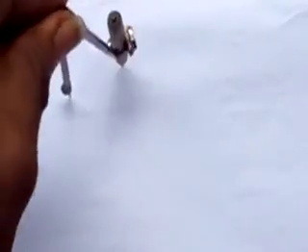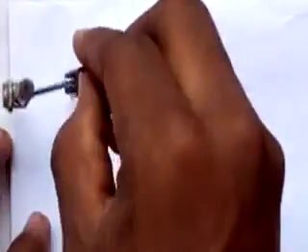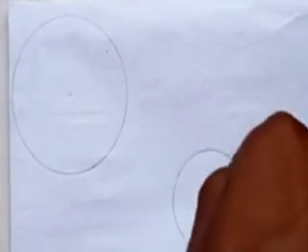So let's draw the two circles of radius, let's say, 2 and 3 centimeters respectively. We have a circle of 3 centimeters here. This is the first circle, radius 3 centimeters. Then we have the second circle of radius 2 centimeters. So the second circle will be radius 2, while the first will be radius 3.